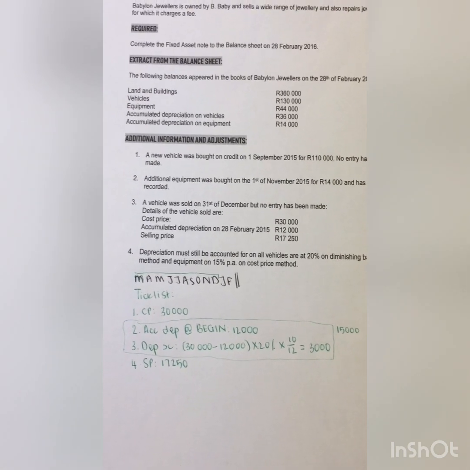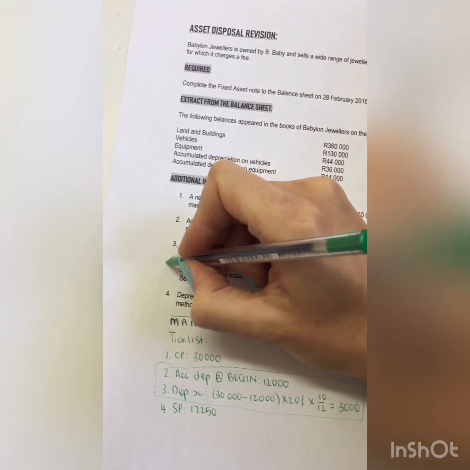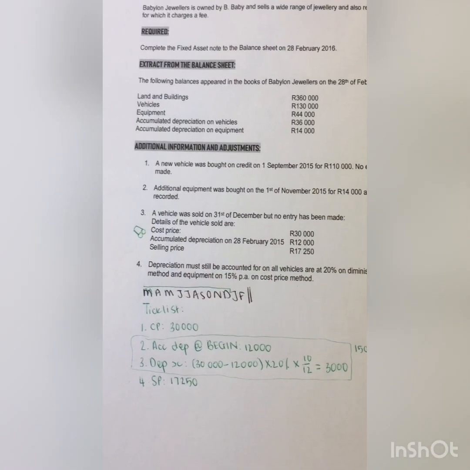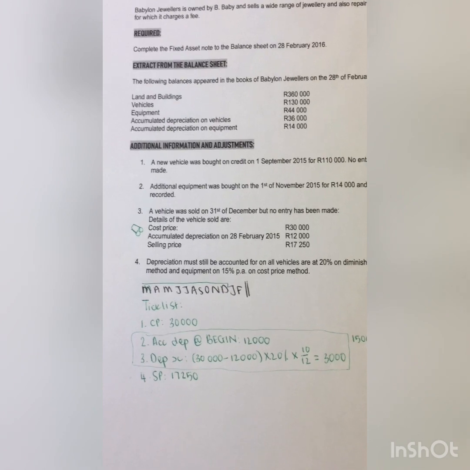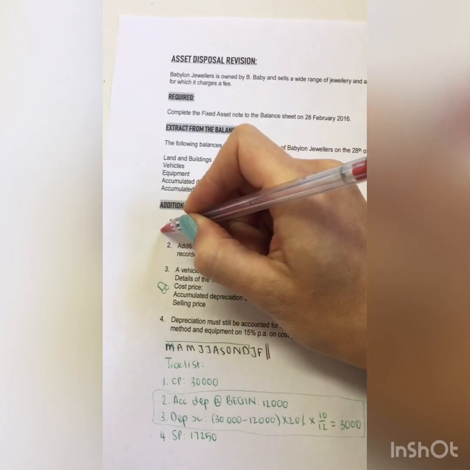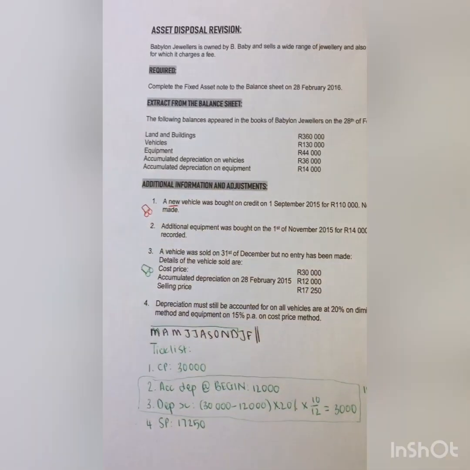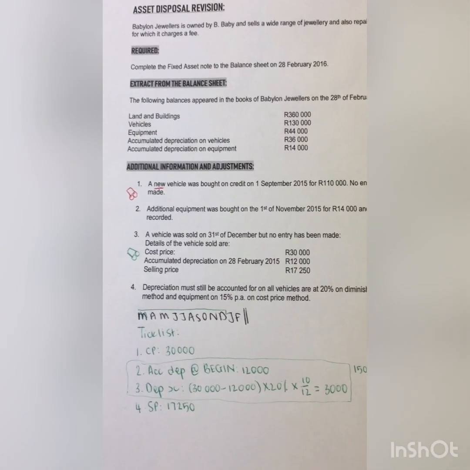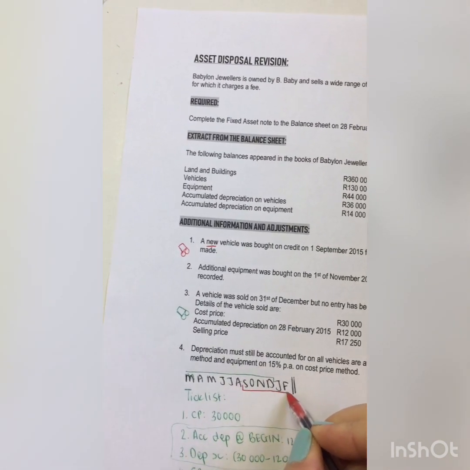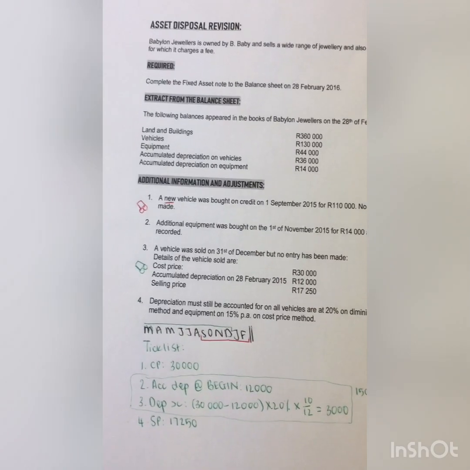I always color code everything, and the vehicle that I'm selling will be my green car. Then I also bought a new one. The new vehicle will be my red car. The new vehicle was bought on the 1st of September, and I had that until the end of my year.